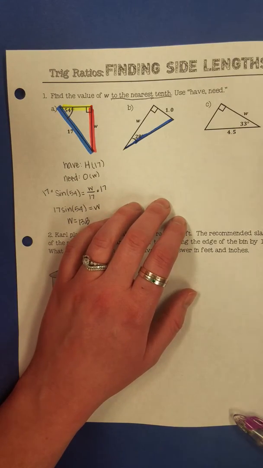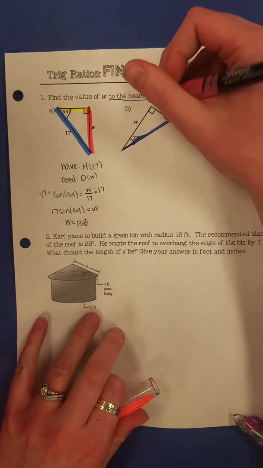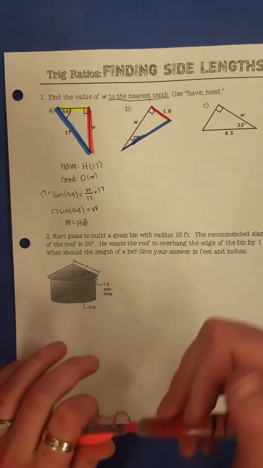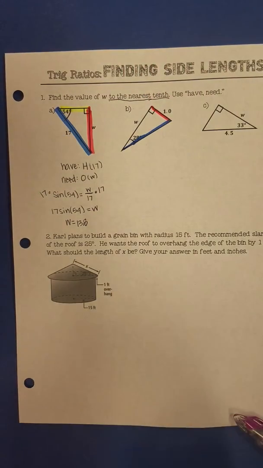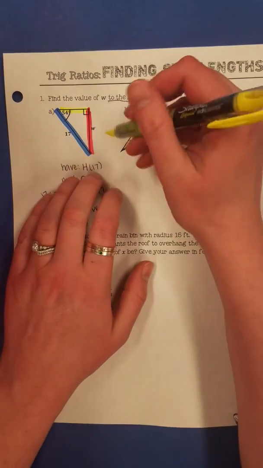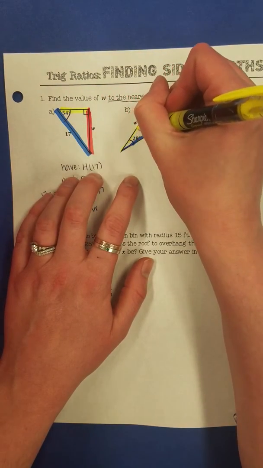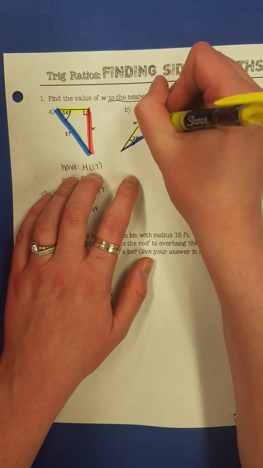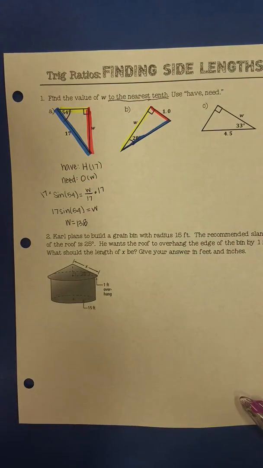But we do have the length of the opposite leg and the length of the adjacent leg. Well, we don't really have the length of the adjacent leg, but we're looking for the length of the adjacent leg. So we need to flip through all the files in our brains and figure out how to find the length of the adjacent leg. What trig ratio uses opposite and adjacent?